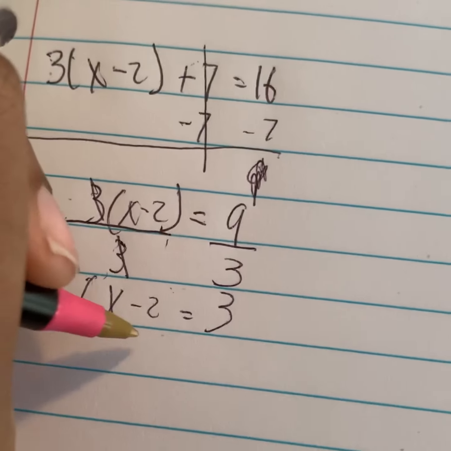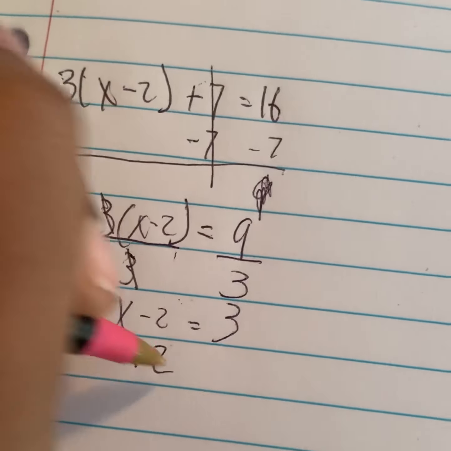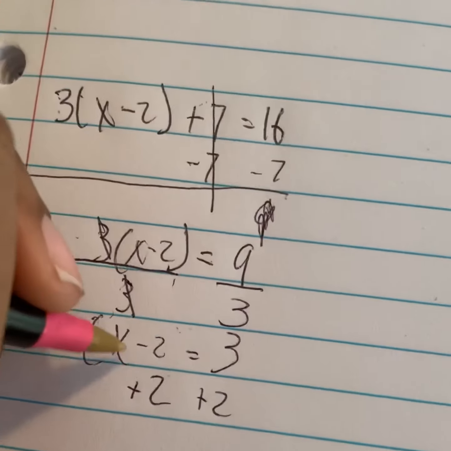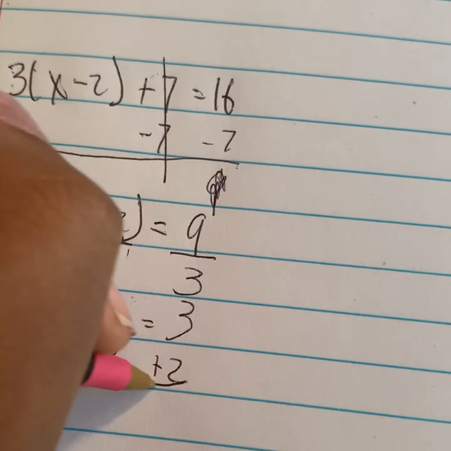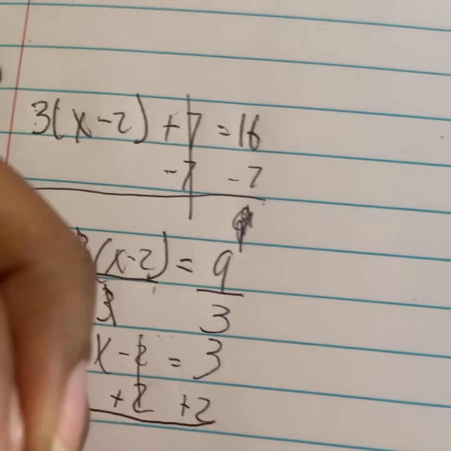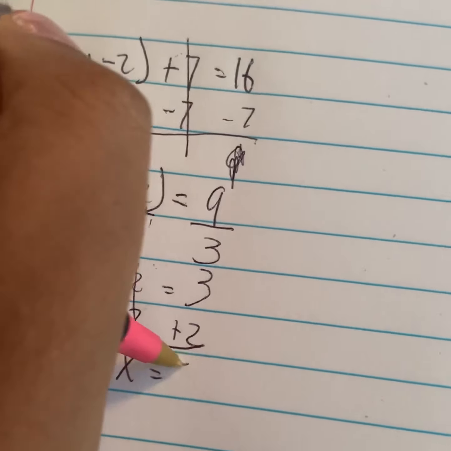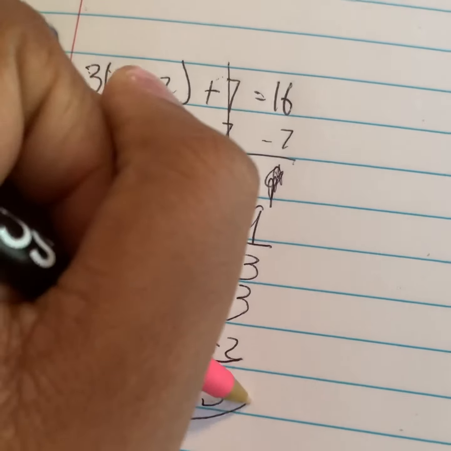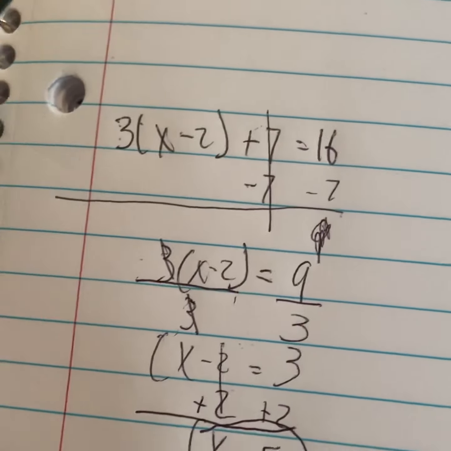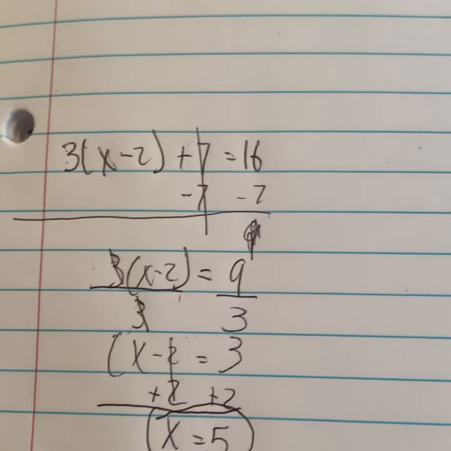And then add 2 on both sides. 2 cancels out. And then x would equal 5. So x equals 5 would be our answer for this linear equation.